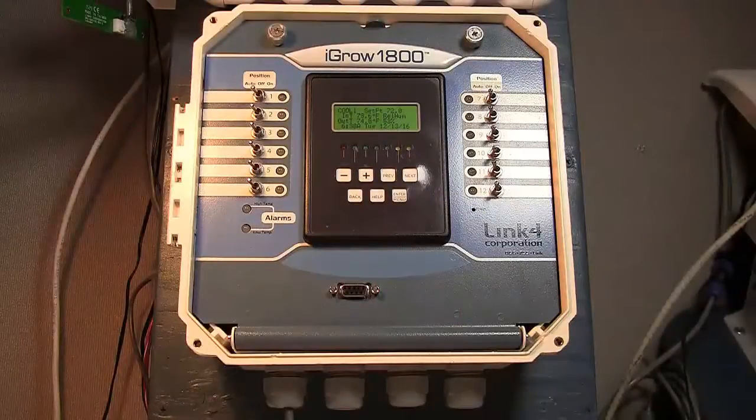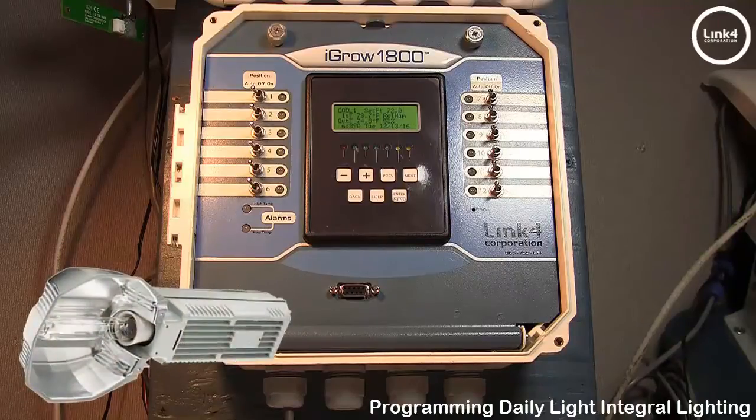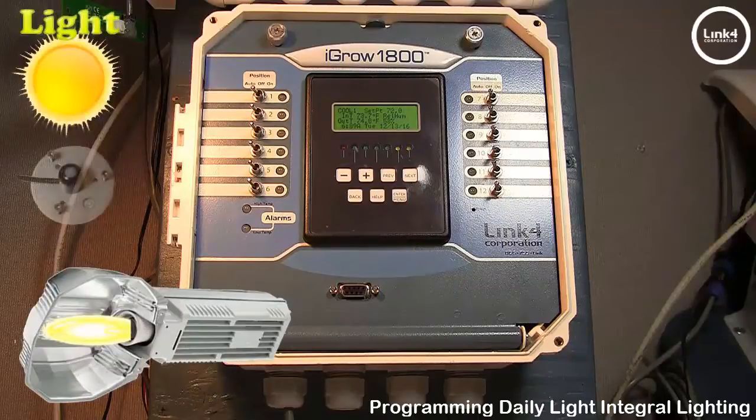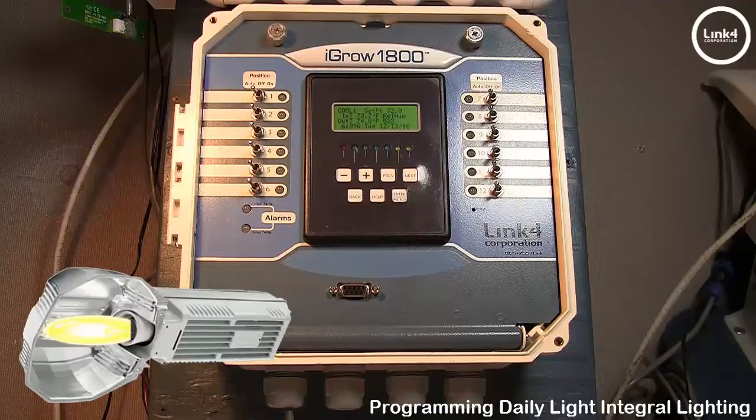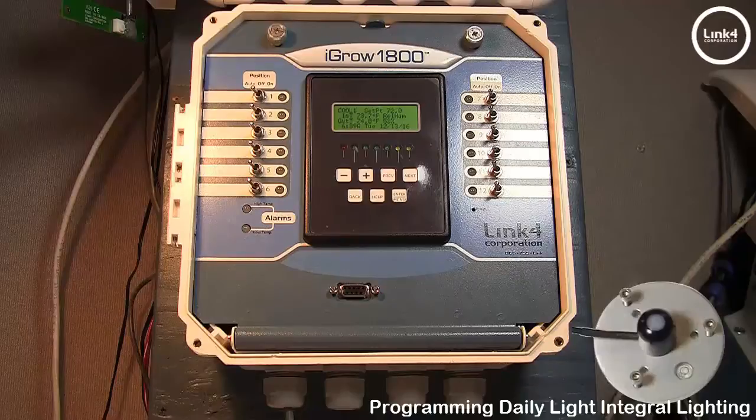In this video, we will be programming daily light integral light programming on the iGrow 1800 controller. The purpose of this option is to use artificial light, if necessary, to achieve a daily amount of accumulated light in the greenhouse zone. For this demonstration, we will be using a quantum light sensor.